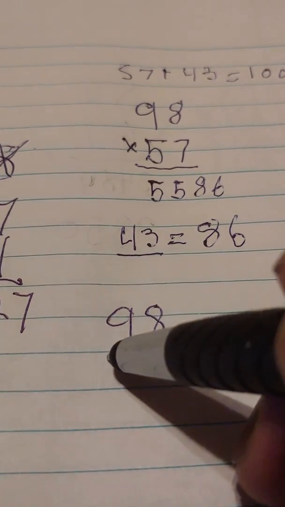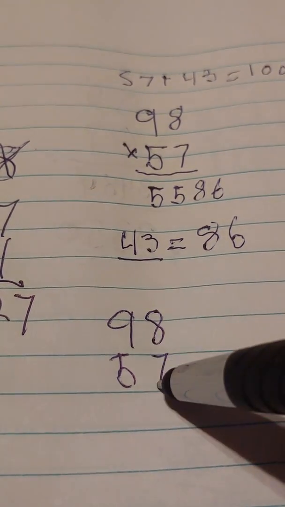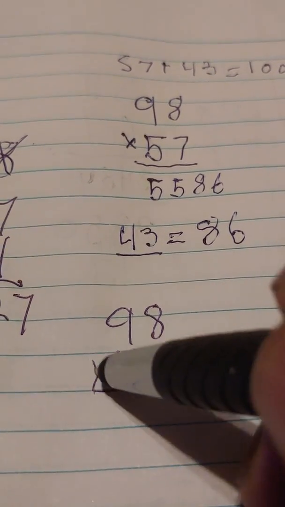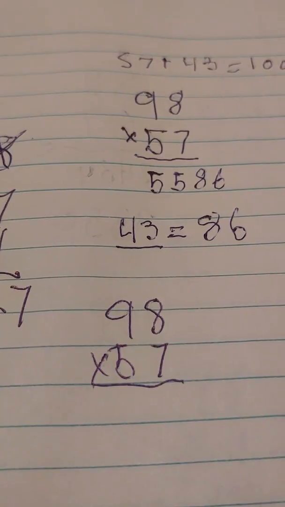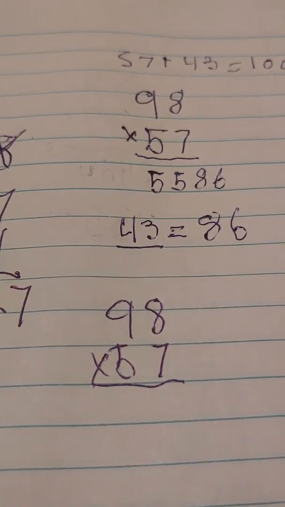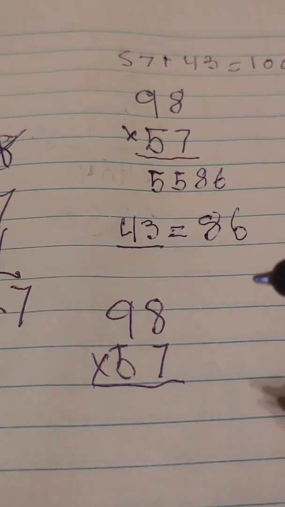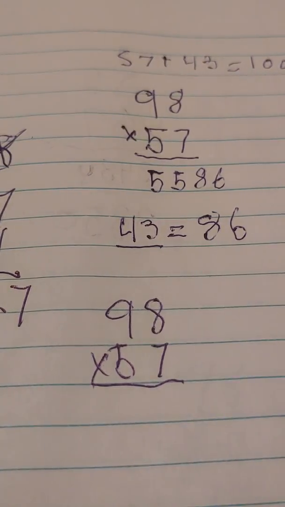98 times 57. If you were just using standard math, you can get it done just as quickly. Okay. Let's use the one where we just do a cross section. Or even a box. You want to use a box? Let's use a box. Okay.